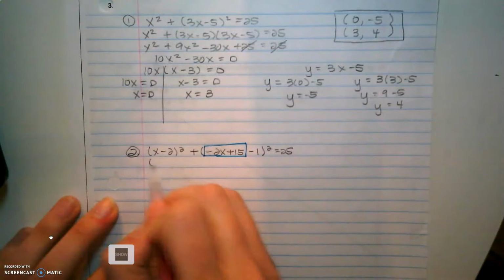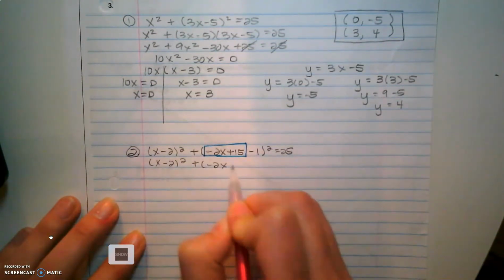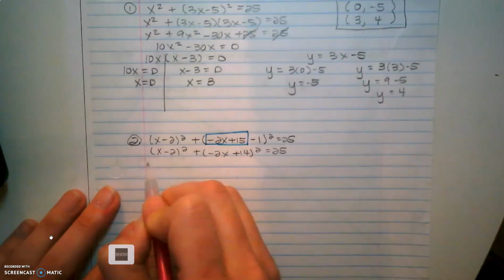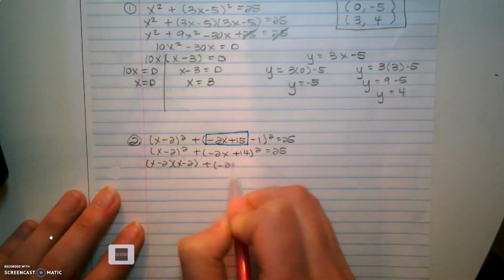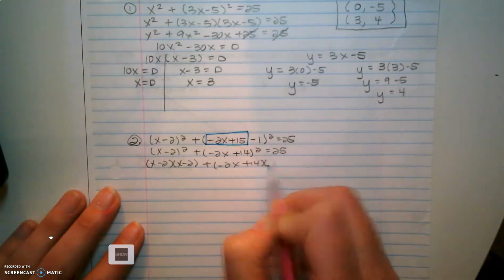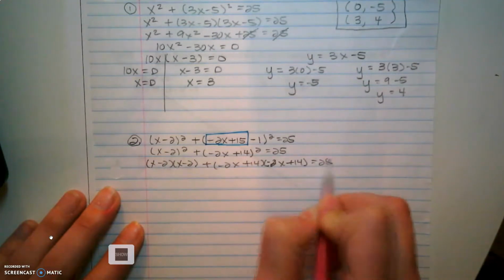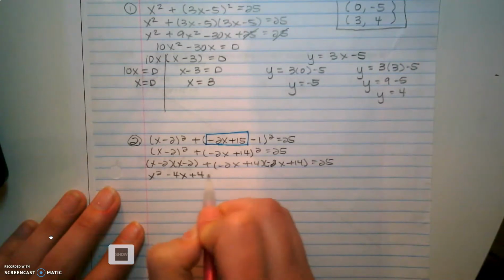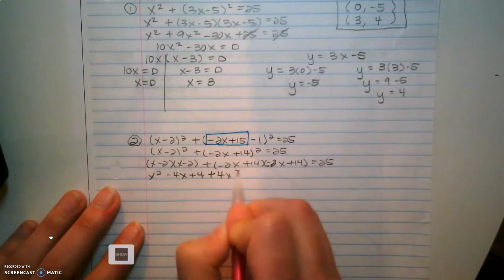Okay, so I'm going to clean some things up and begin. So this is x minus 2 squared plus a negative 2x plus 14 squared equals 25. Again, x minus 2 times x minus 2 plus a negative 2x plus 14 times a negative 2x plus 14 is equal to 25. So this is x squared minus 4x plus 4 plus negative times a negative is a positive 4x squared.